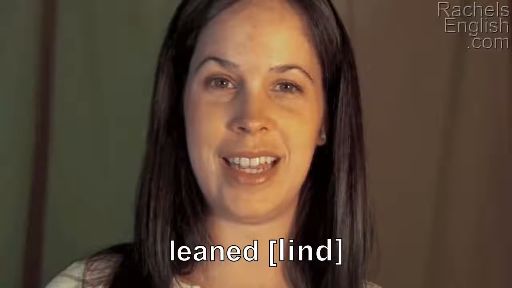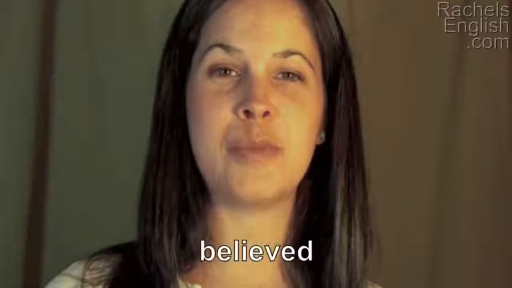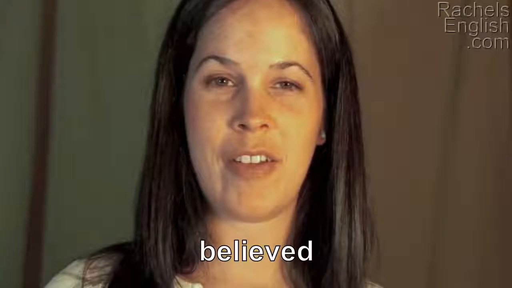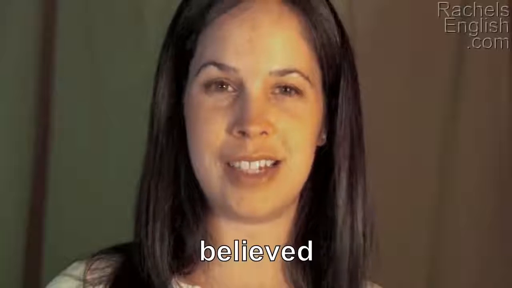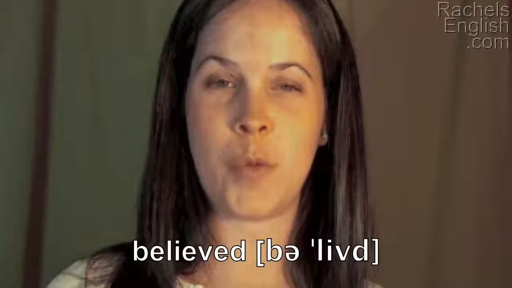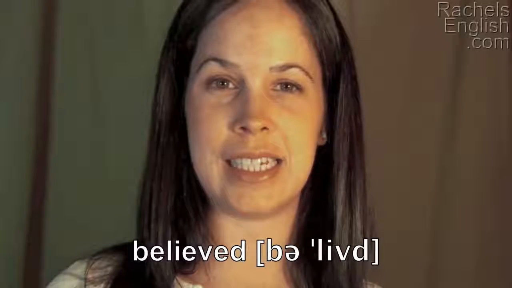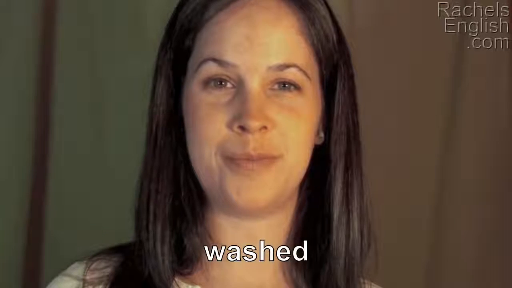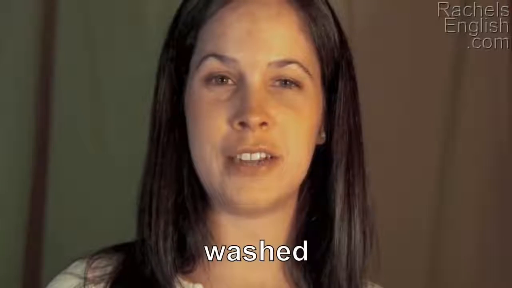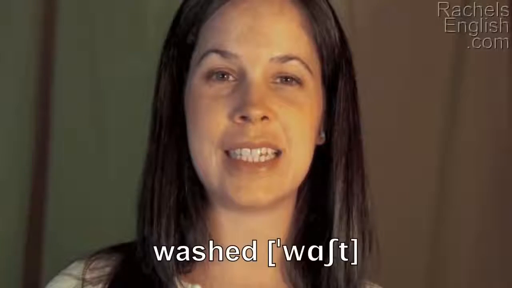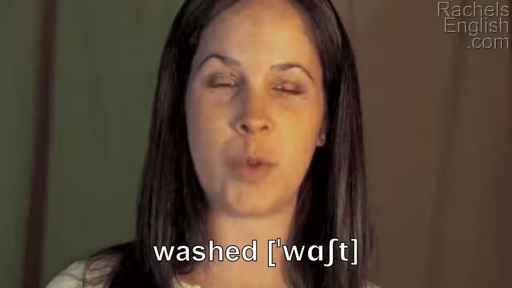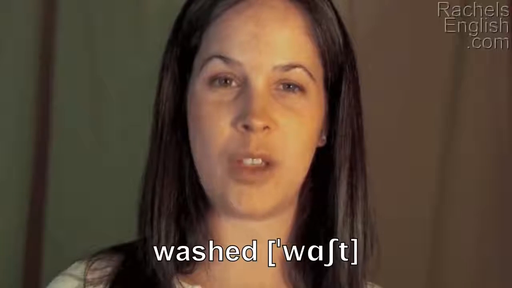Leaned, leaned. How do you pronounce this word? The infinitive form to believe ends in the v consonant sound, which is voiced. Therefore, it is again case 2, where the ed is pronounced as the d sound. Believed. How do you pronounce this word? The final sound in infinitive form is sh, the unvoiced sh sound. Since it is unvoiced, it is case 1, where the ed is pronounced as a t.